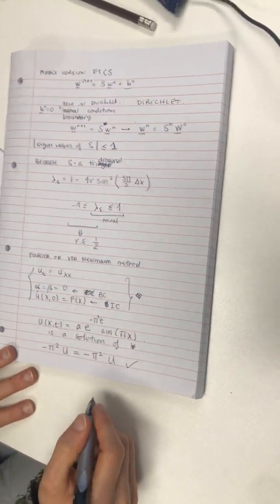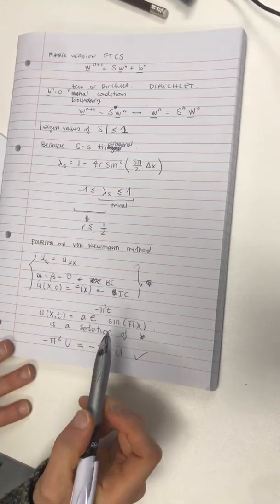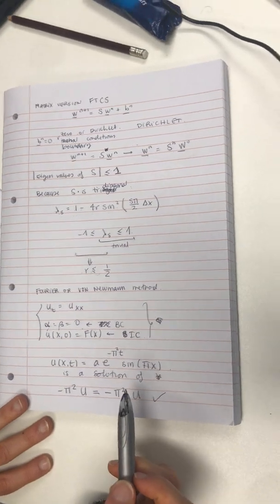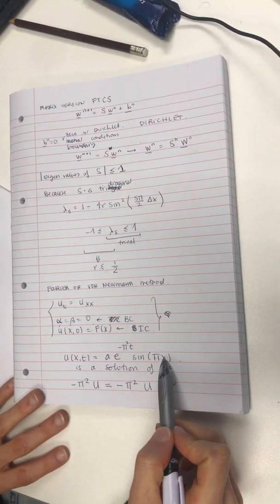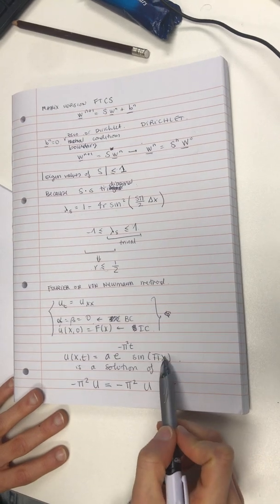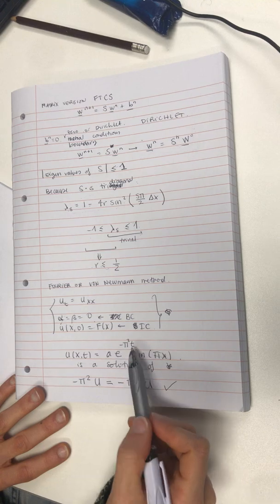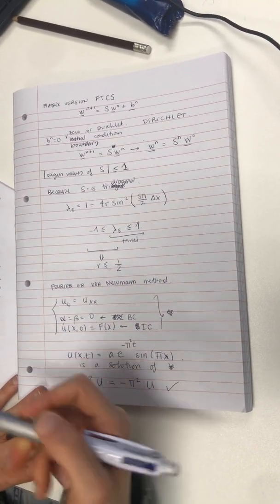It's exact. If you put x equals 0 or x equals 1, it gives 0, so it satisfies the boundary conditions. At t equals 0, it gives sine of pi x, which is the initial condition.